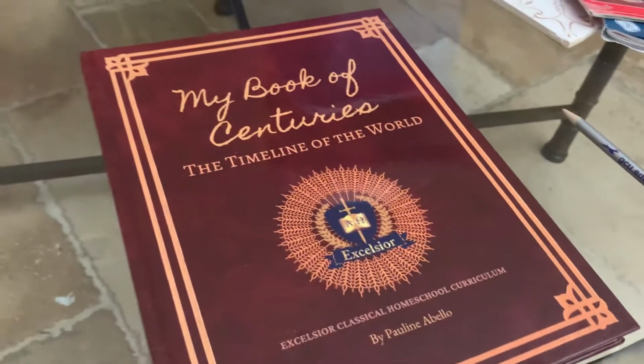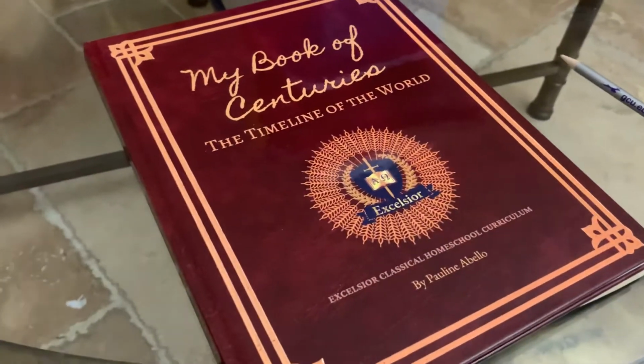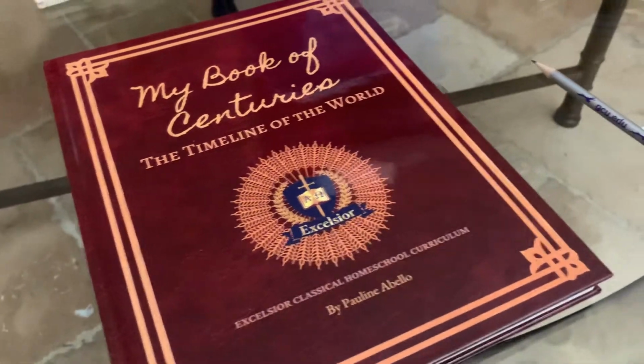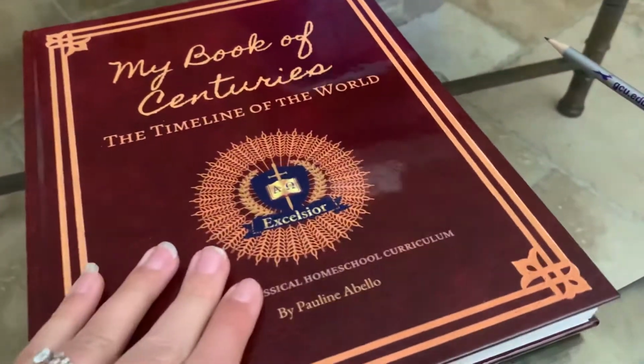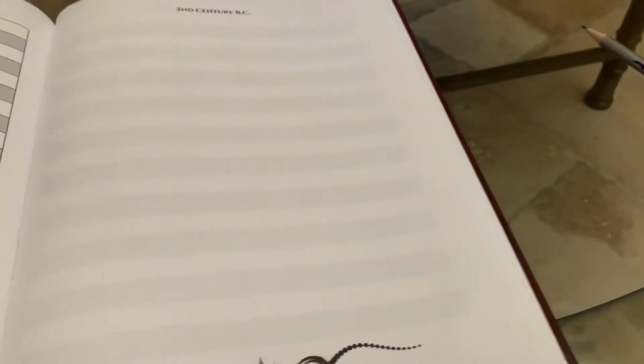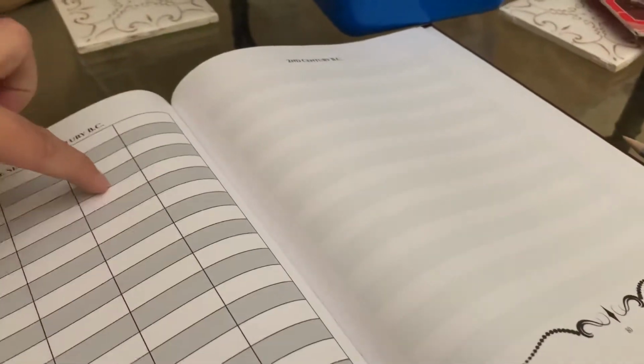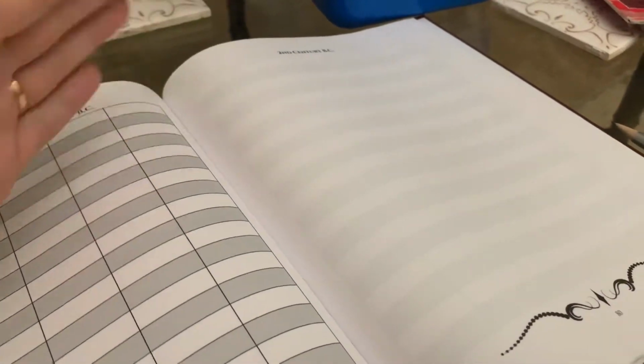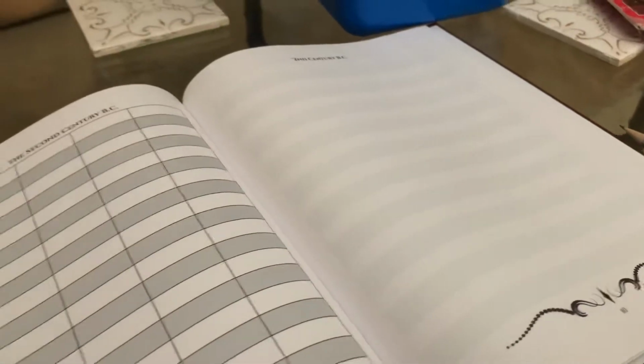So this is a quick video to show you how to use a book of centuries or a timeline of the world. Why I prefer the book of centuries is because of the precision. A normal timeline will just have a linear line with the dates across it, and the child has to draw a connecting vertical line and write this and then go down here.